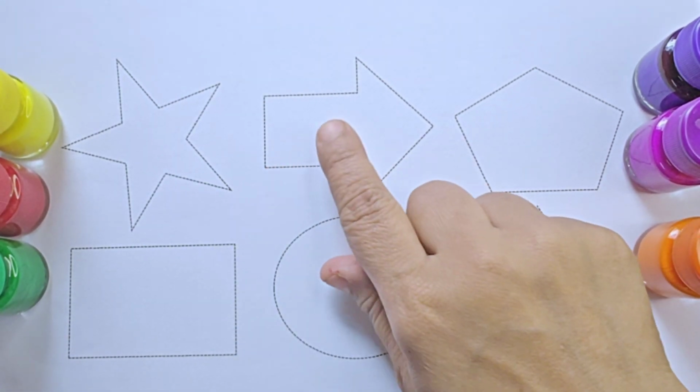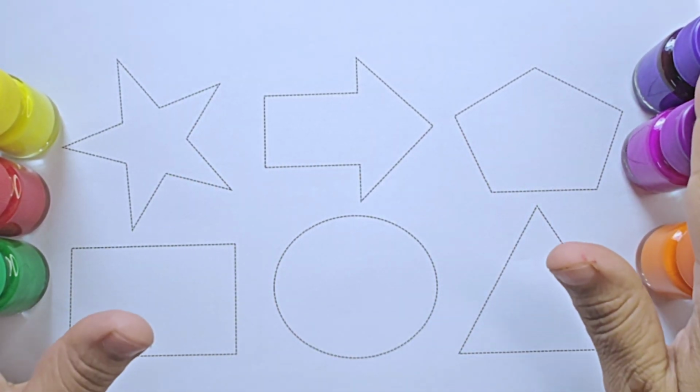Hello kids, let's learn some shapes. These are our shapes and color name. These are our colors.